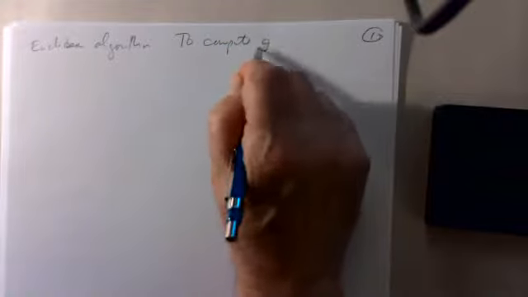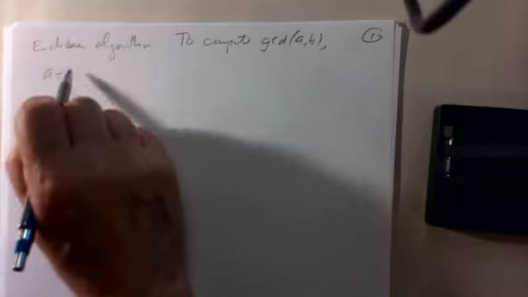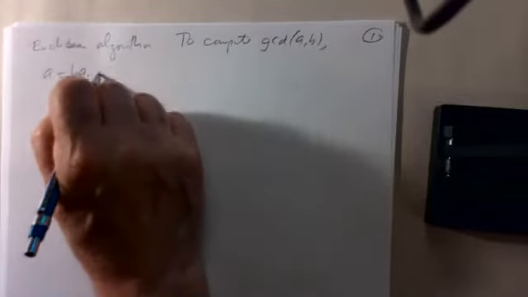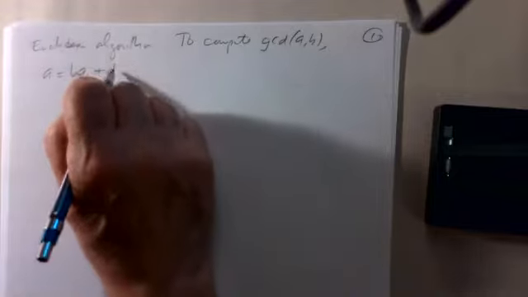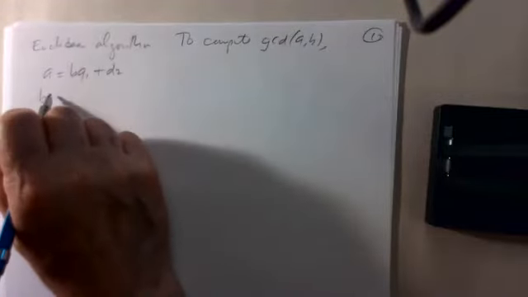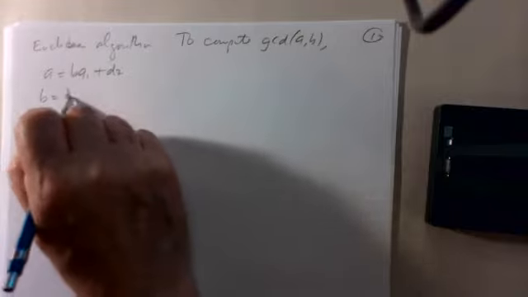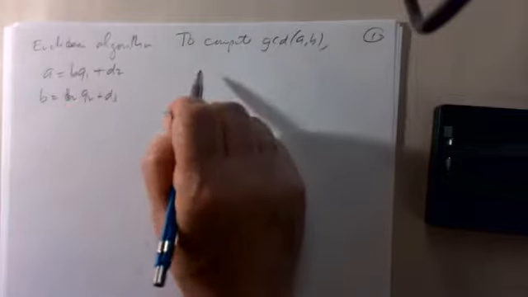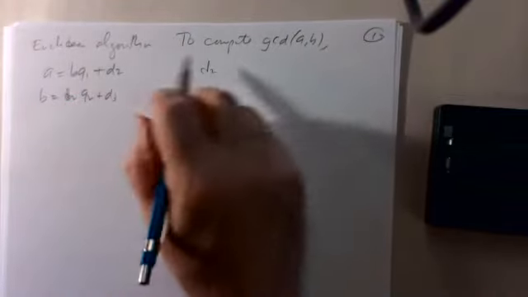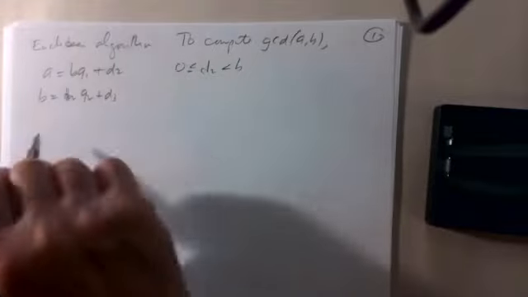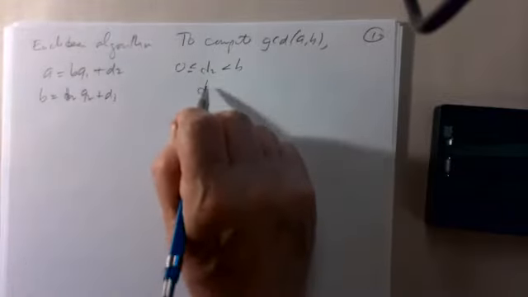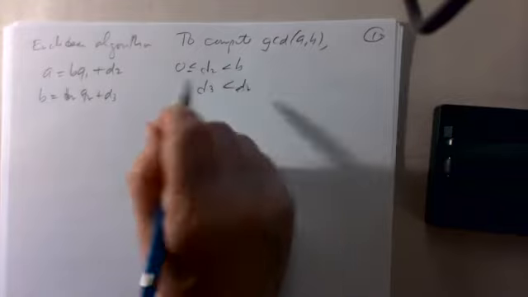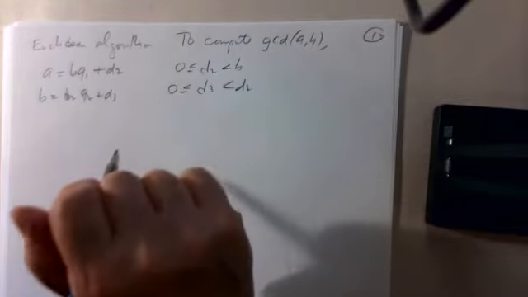So to compute the greatest common divisor of A and B, take A, divide it by B, and you get a remainder, I'll call it D2. Take B, divide it by D2, and you get a remainder D3. Now, D2 is less than B and greater than or equal to 0. D3 is less than what you're dividing by and greater than or equal to 0.